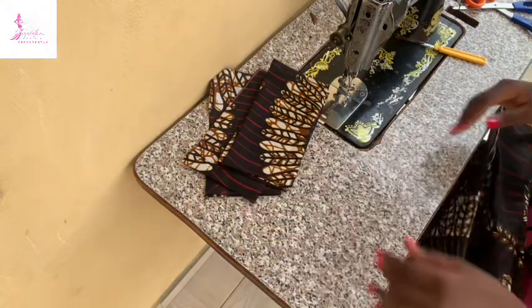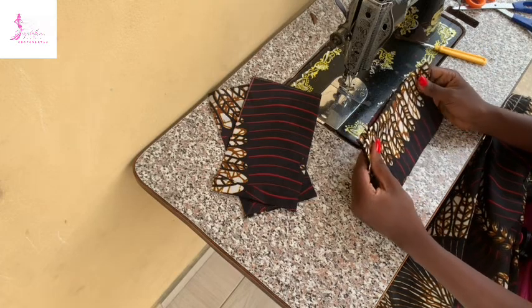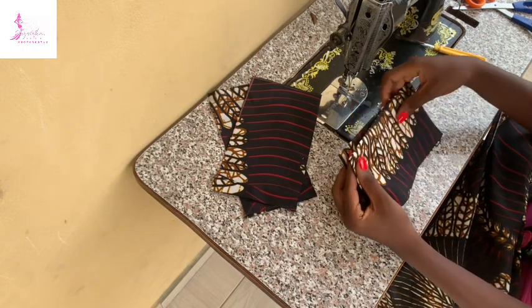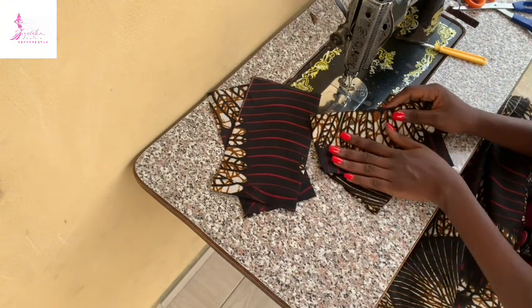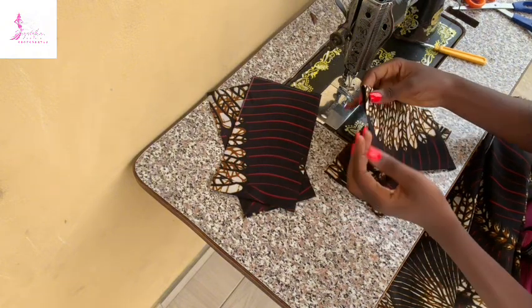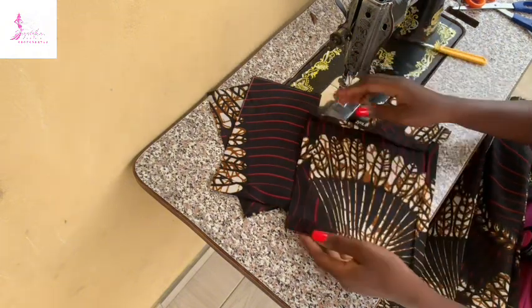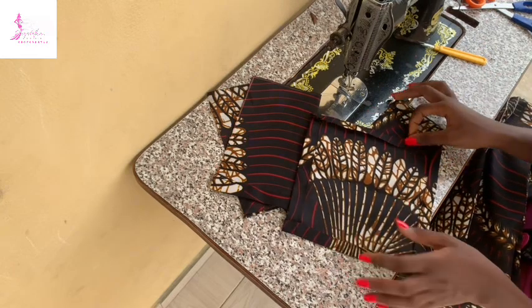Okay, so the next thing now is the pocket part. Remember, the pocket we cut out 10 by 10 on fold. So this is what I have. We are making two styles of a pocket, the puffy pocket and the normal pocket. This one will be at the down part, while this one will be at the upper part. So I've gone ahead to sew it down and also fold the side parts and the down part so that it will be easy for me to sew with.